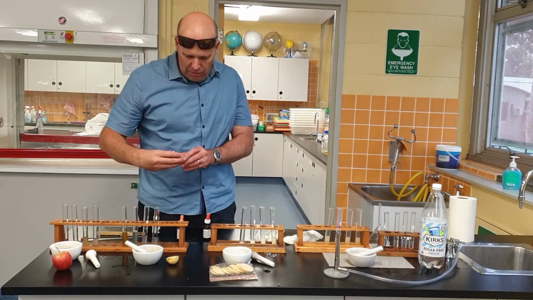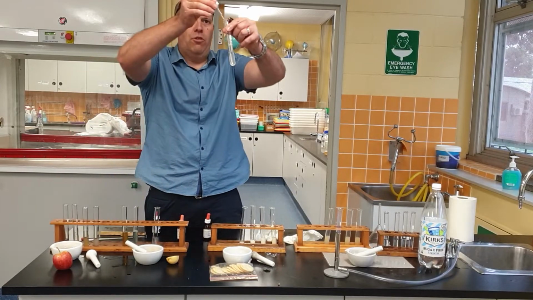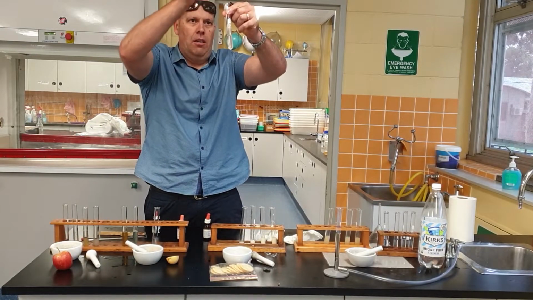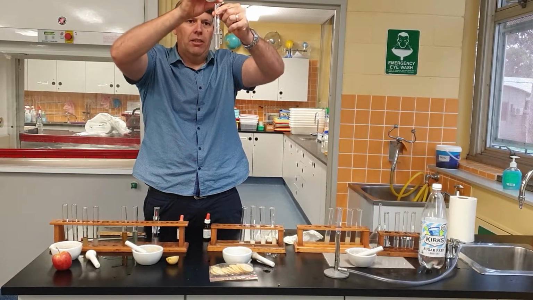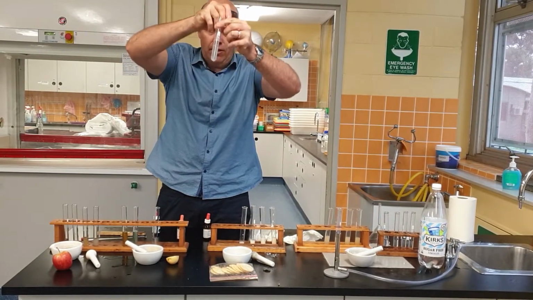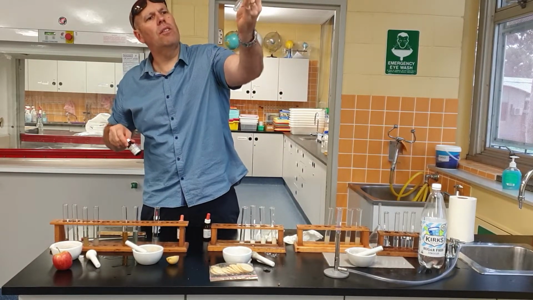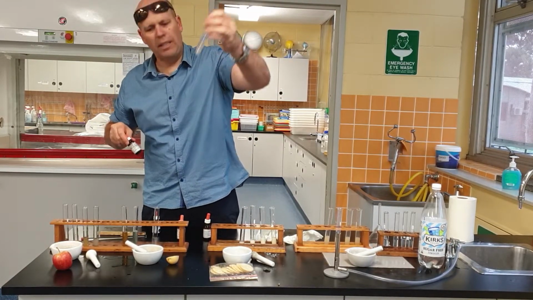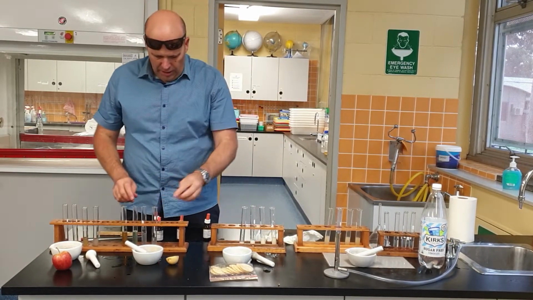So our next test was the protein test. So, put a few drops in, well, a few drops, probably like a bucket in, didn't I? Okay, so, not much happening there. Can you see any, has it gone sort of purpley colour? No, not really. So, no, big cross against that.